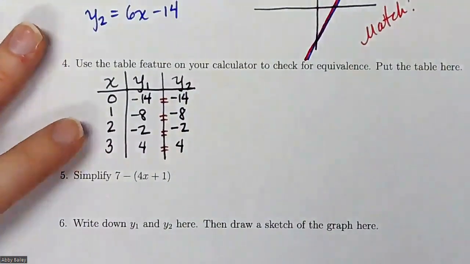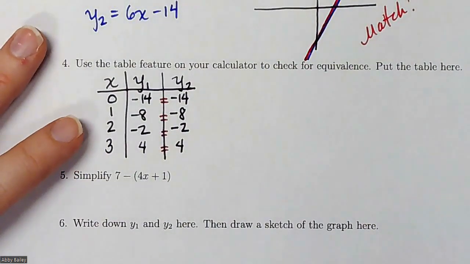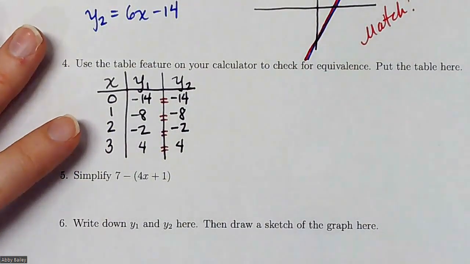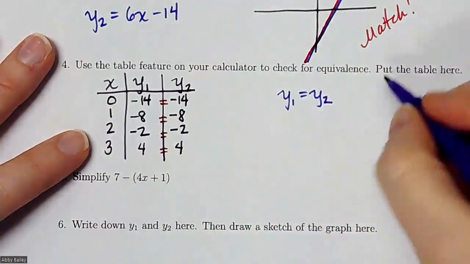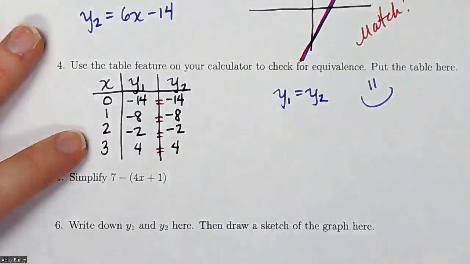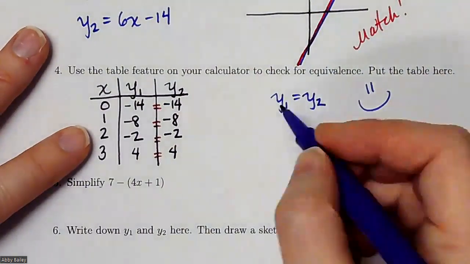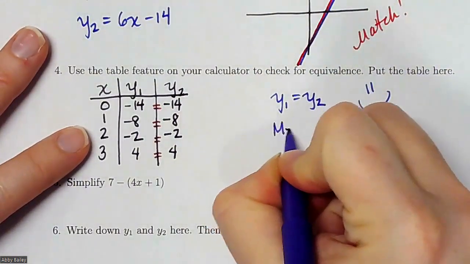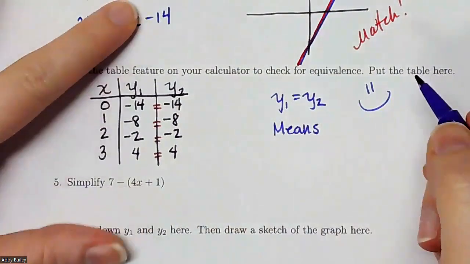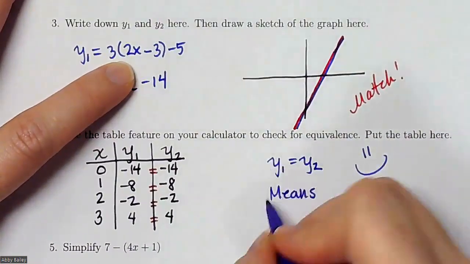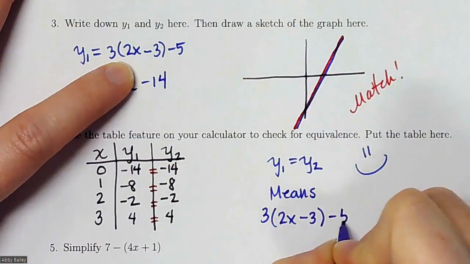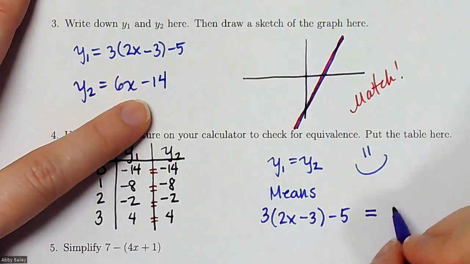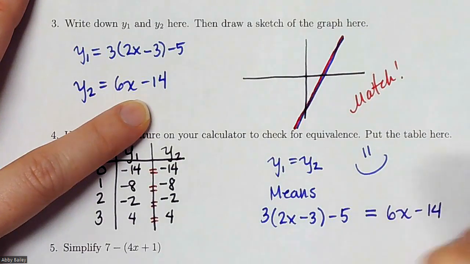And that's how I know that they are equal to each other. Yeah, all the way down the chart. And so that means we put this into Y1. So that means 3 times 2x minus 3 minus 5 was truly equal to 6x minus 14.